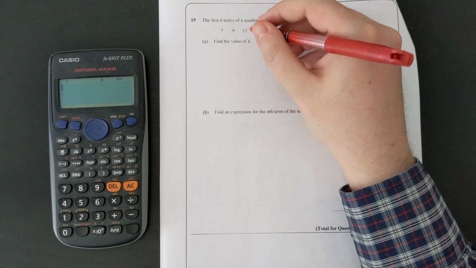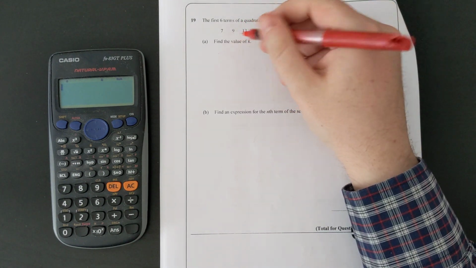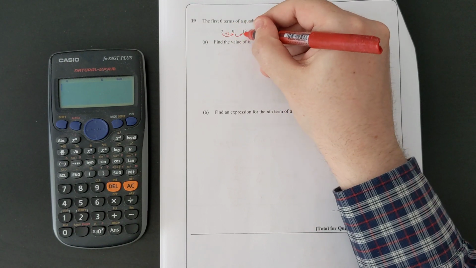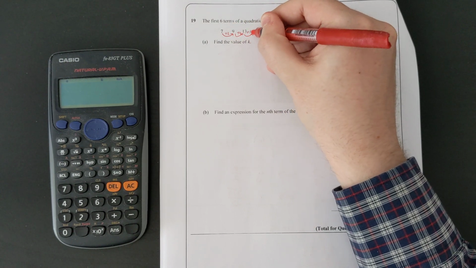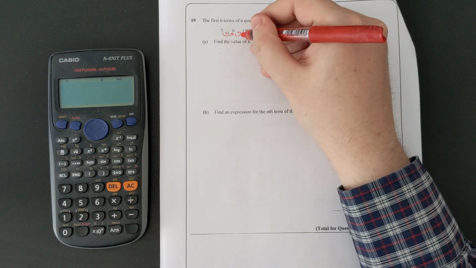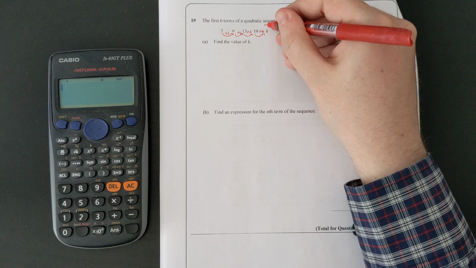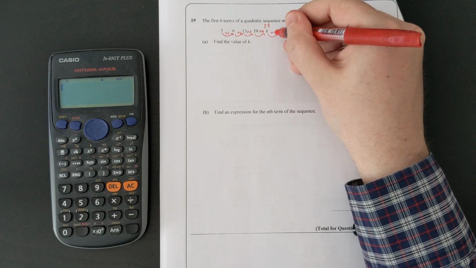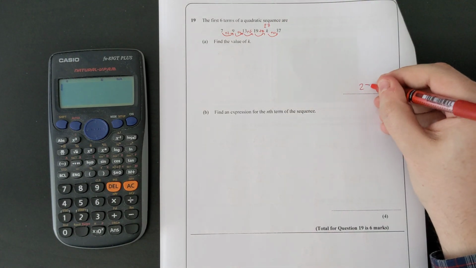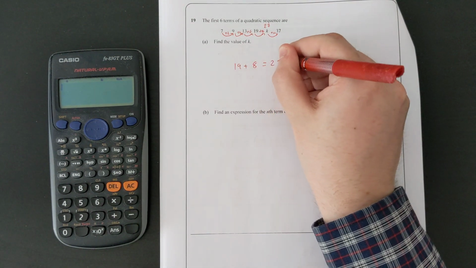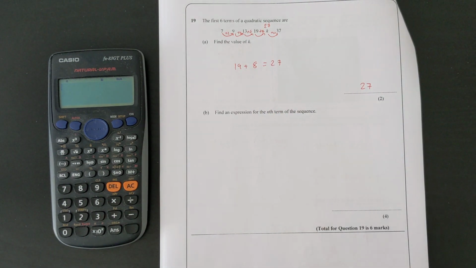And indeed there is. We know that in a quadratic sequence the second difference is always the same. So we're going up by 2 and then up by 4 and then up by 6. And so our second difference is adding 2 each time, so this must be up by 8, which would take me to 27, and then this must be up by 10, which takes me to 37. So I know k is 27, because I'm doing 19 add 8 is equal to 27. I will check that using part B.